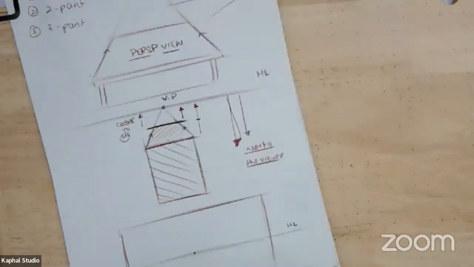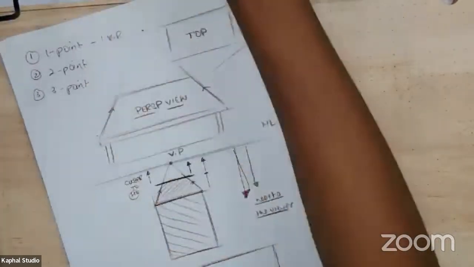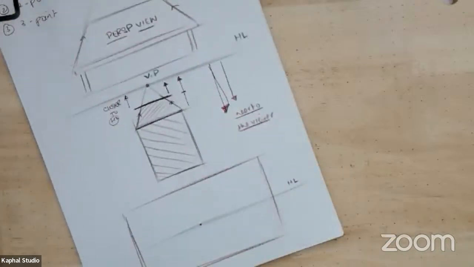Okay, so I hope you understood the concept. So the thing I just explained in the last 10 minutes, it is very important to understand if you want to draw something from memory. Okay.